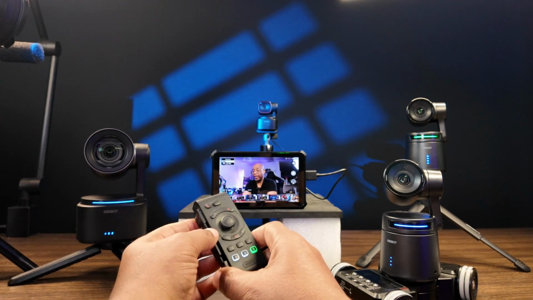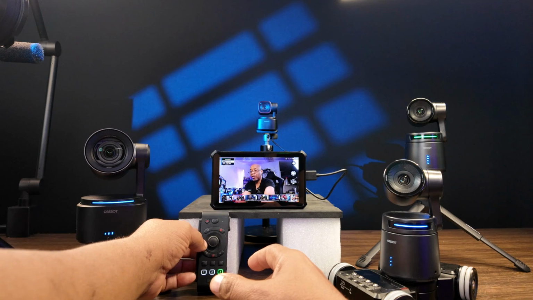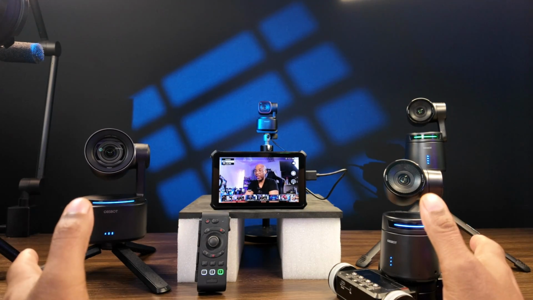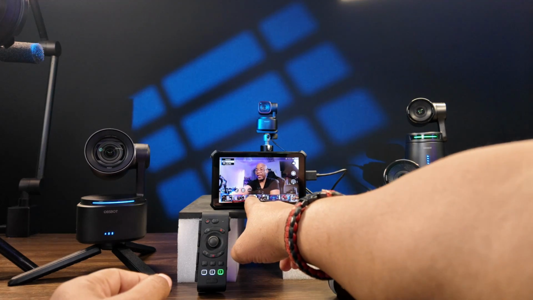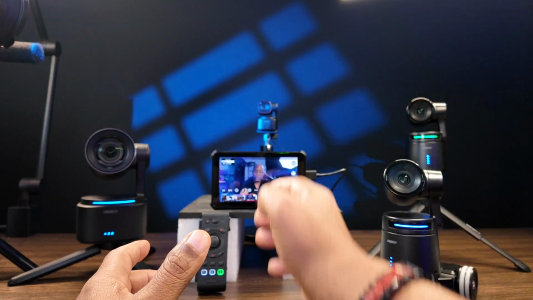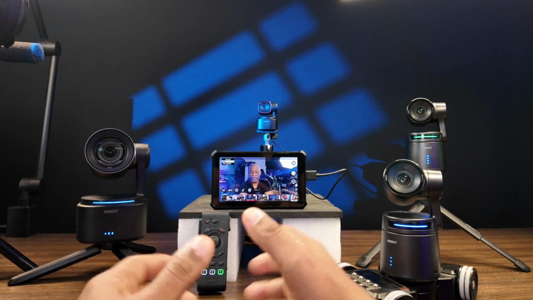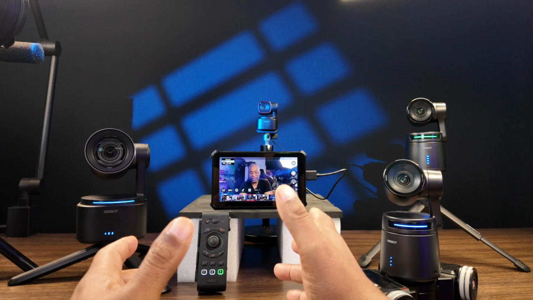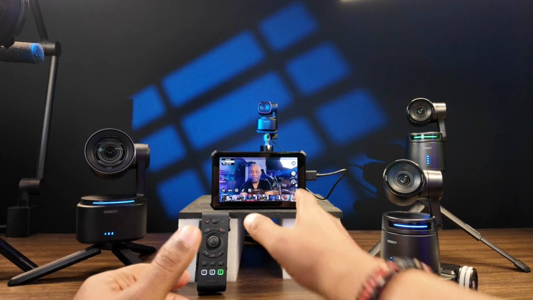So again, if you are looking for an easy way to set up your live streams, to set up your content creation, this could be an excellent solution. You can have a portable monitor, encoder, recorder. You can also live stream directly from this device if I neglected to mention that. So you have a lot of features there.